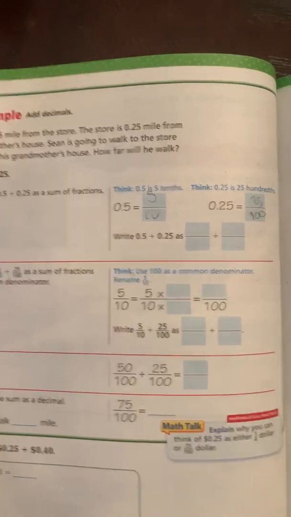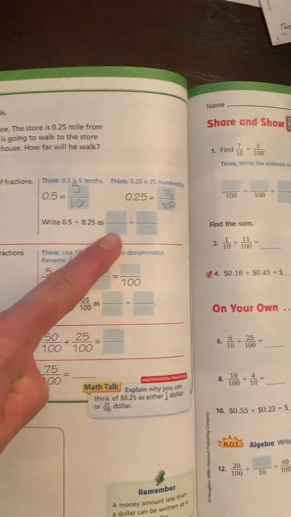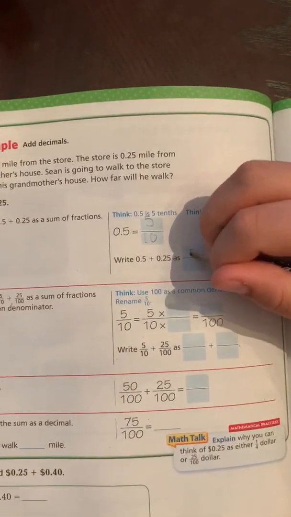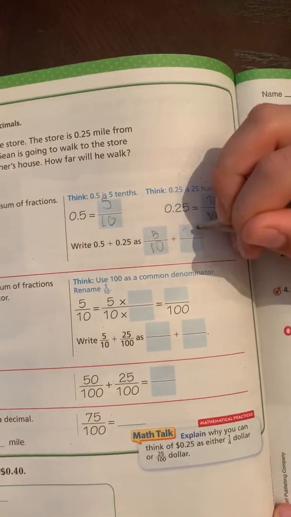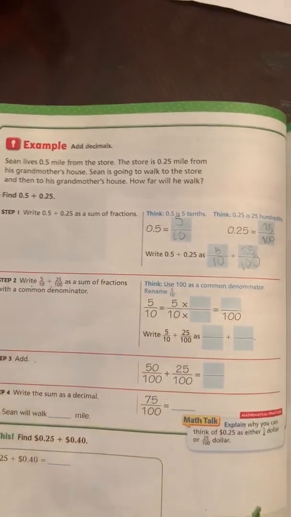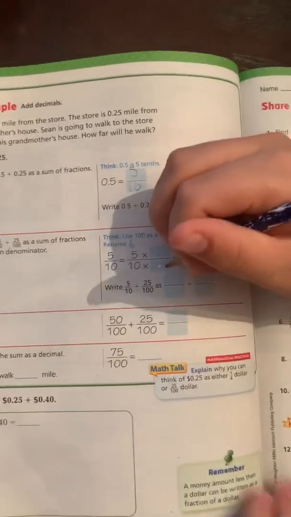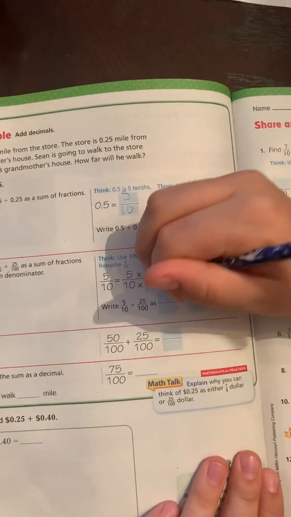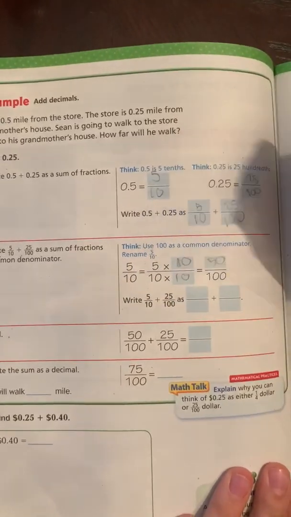So 5/10, go ahead and write 5/10. We haven't converted it yet. 5/10 plus 25/100. Okay, so how are you going to get one of these to match in the denominator? 5/10, you're going to do what? Multiply both top and bottom by 10 to get 50/100.